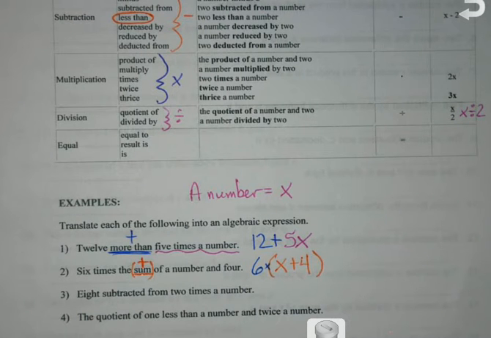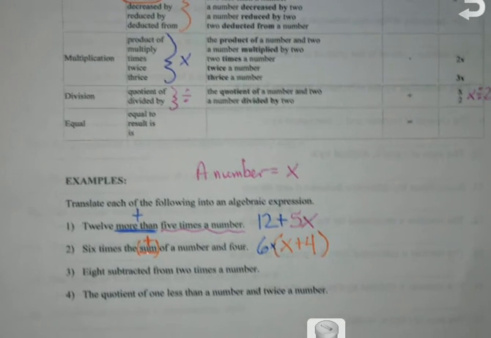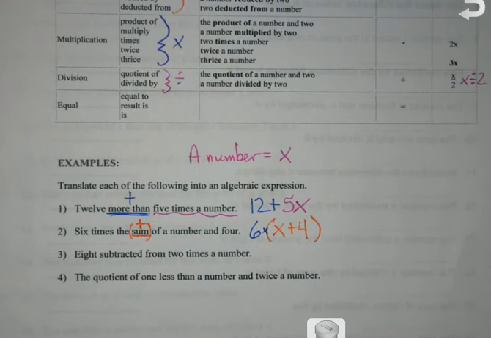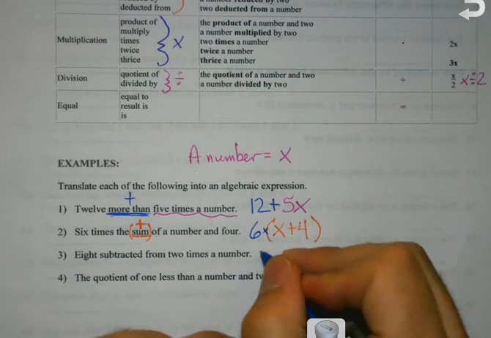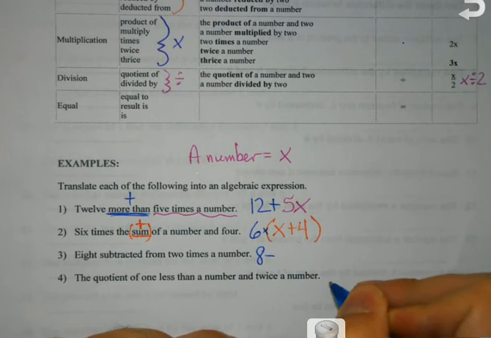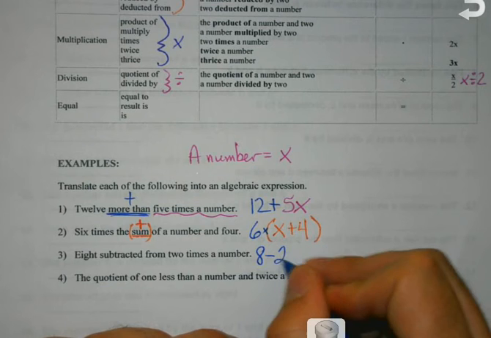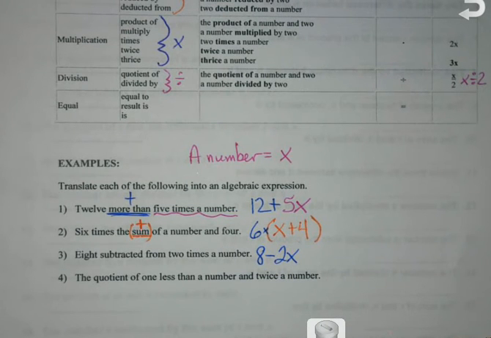Okay? So let's see here. Again, we'll spend some time doing this, just kind of getting used to it. So 8 subtracted from 2 times a number. Anybody want to take a shot at what that would look like? Give it a shot. All right. 8 minus 2. Okay, now let's look at this for a second. Let's see how we're doing. 8 subtracted from 2 times a number.